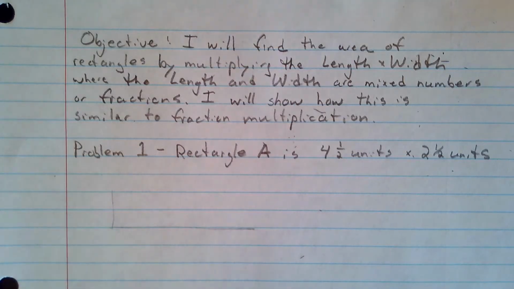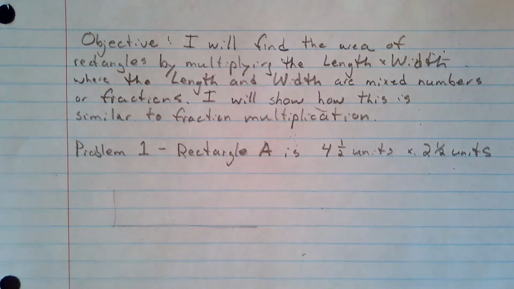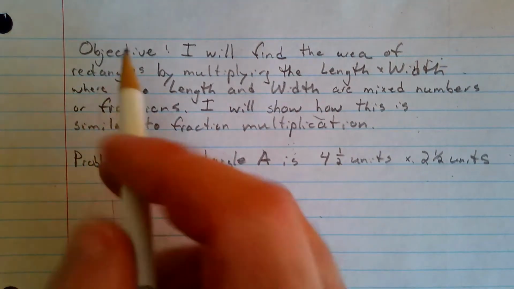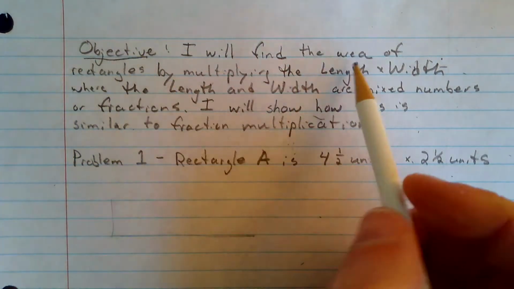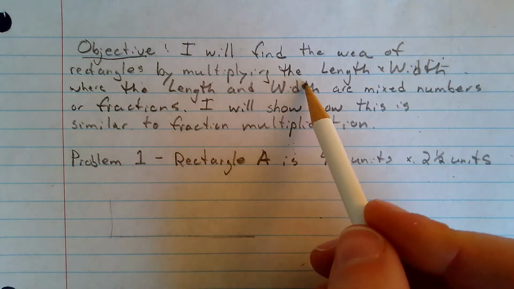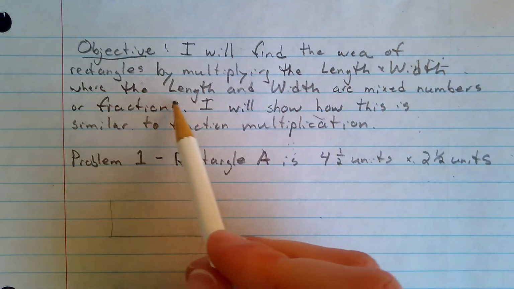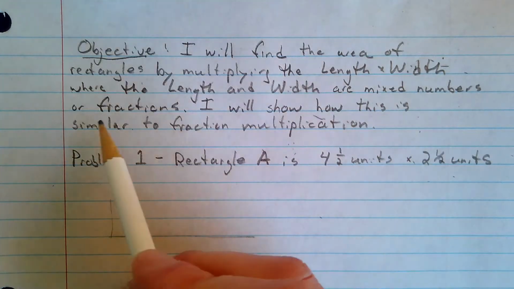Okay, let's get on with a couple of new pieces, or at least it's one level of complexity harder than yesterday. Our objective: I will find the area of rectangles by multiplying the length times the width, where the length and the width are mixed numbers or fractions.